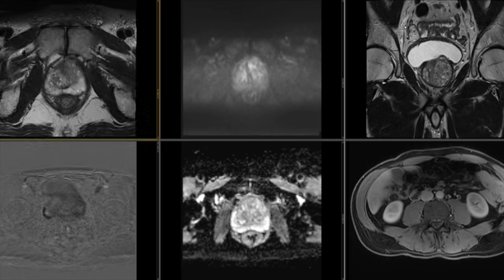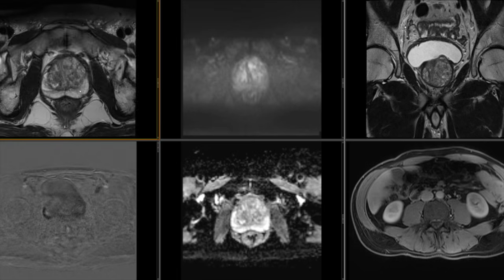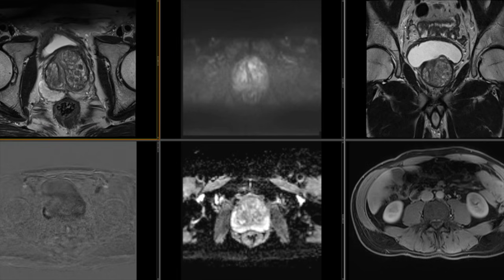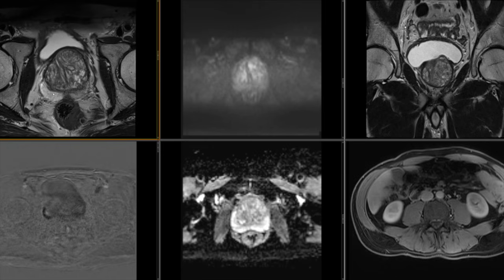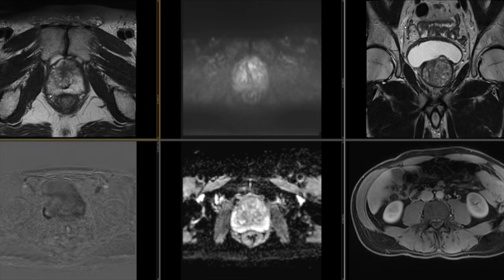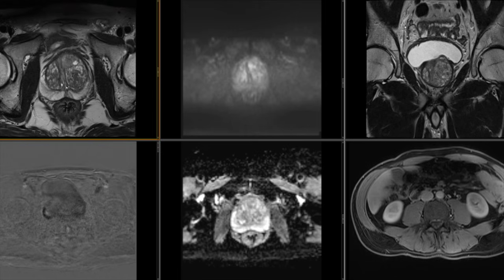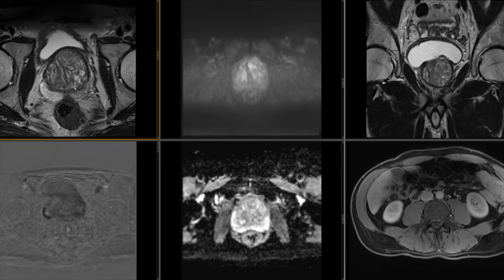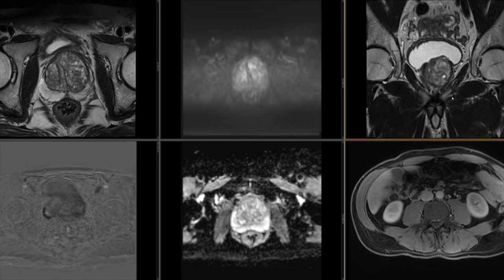I then look at the PZ from apex to base on either side. We see some linear T2 weighted hypointensity here that looks like prostatitis, but I don't see any focal abnormalities. I'm also correlating any findings on the axial images with the coronal images over here.